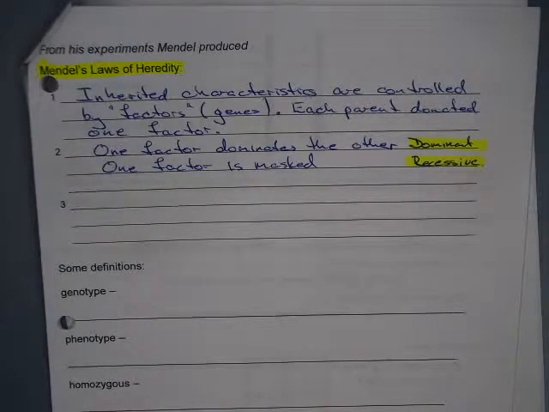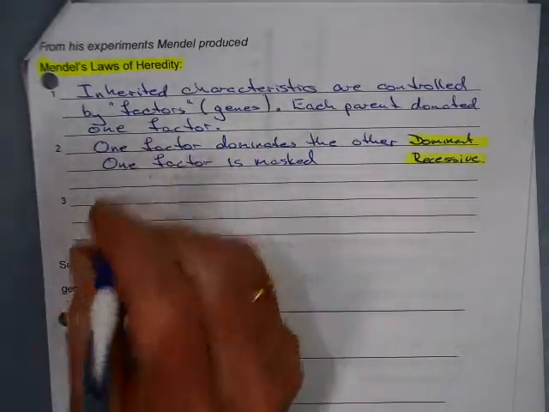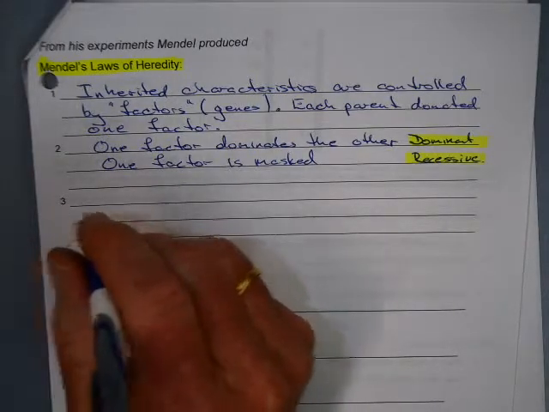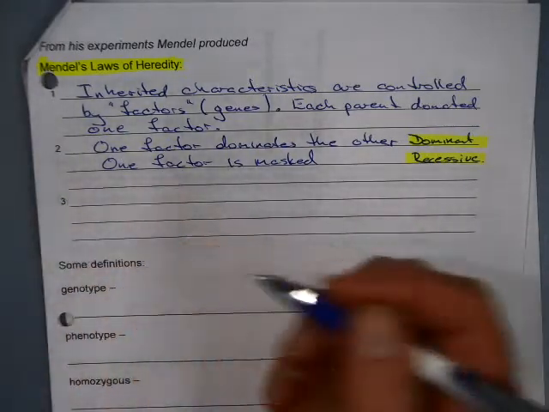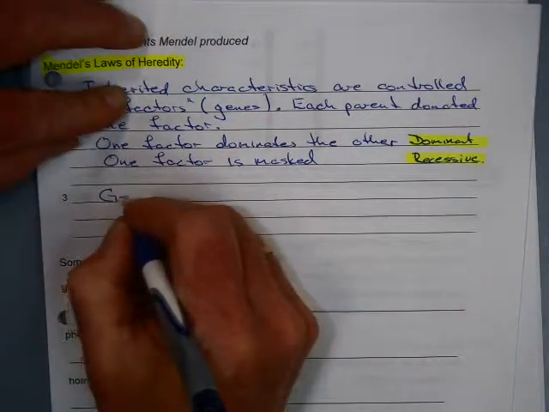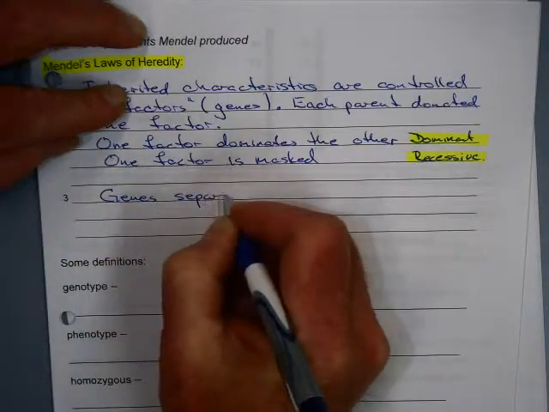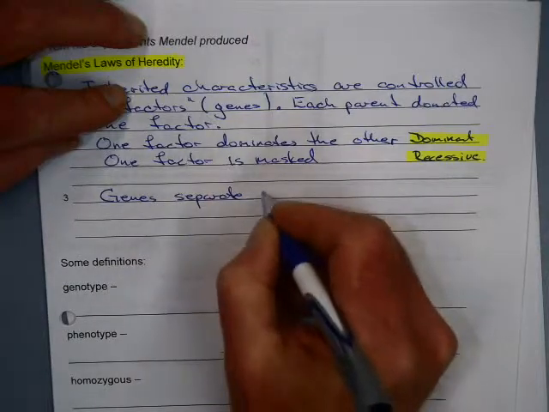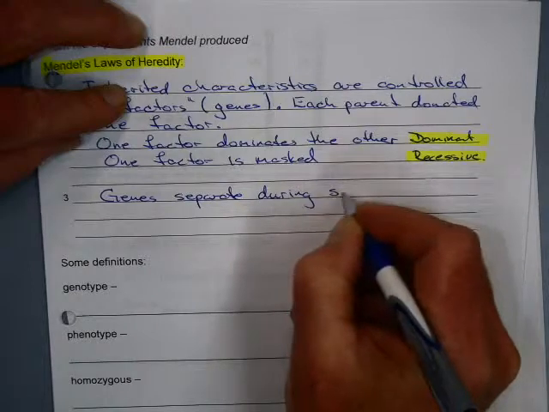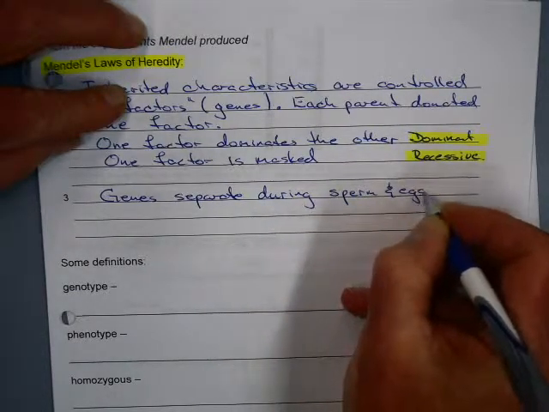Okay? Now this is where it gets incredible, and I'm going to use the word genes. He did not use those words, but I'm just going to modernize it for this. Genes separate during sperm and egg production.